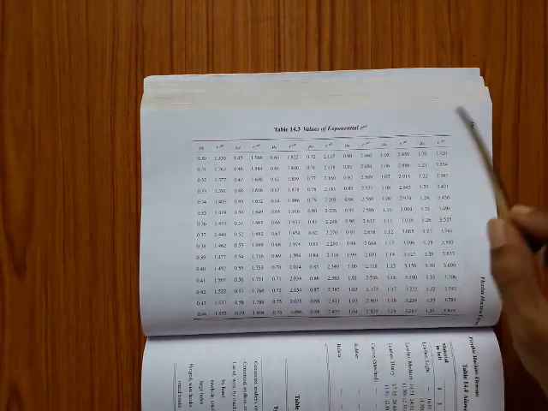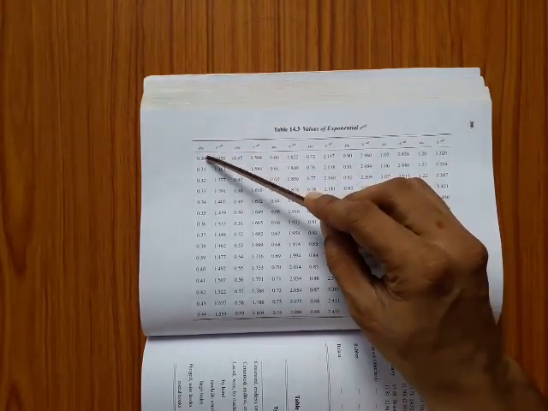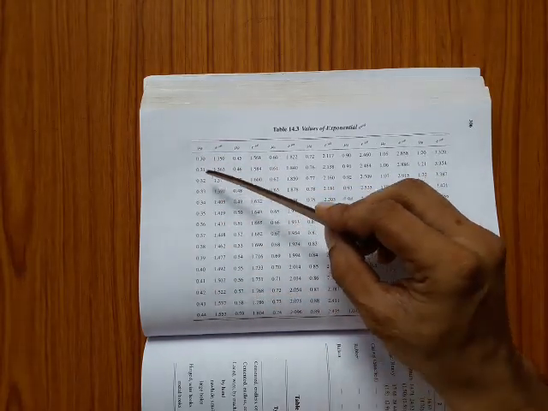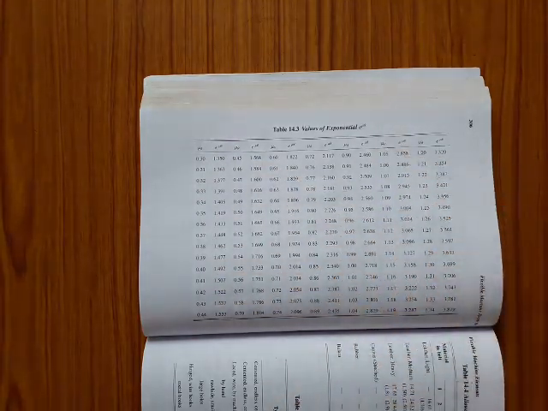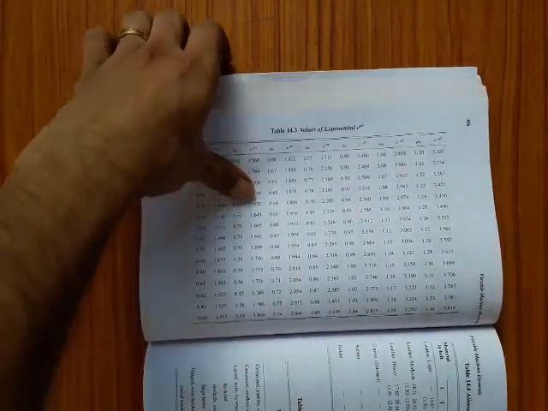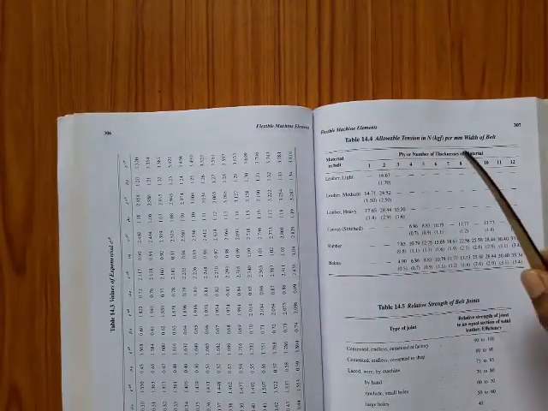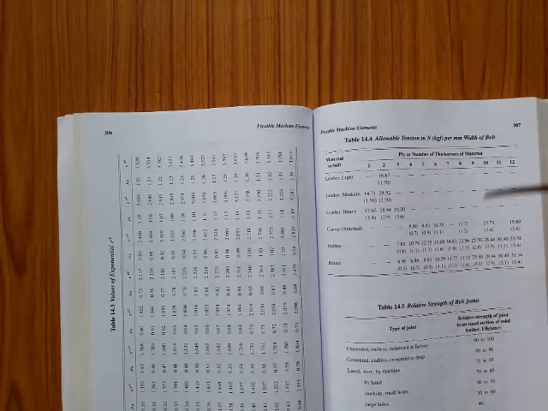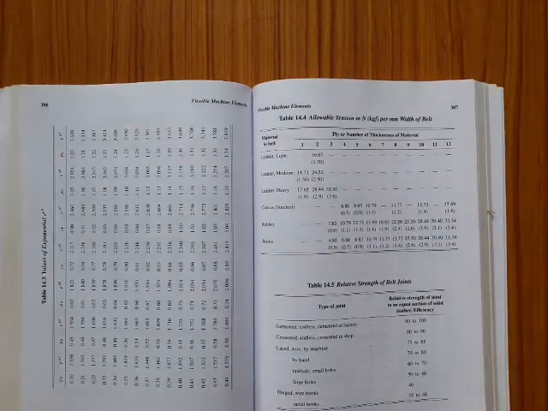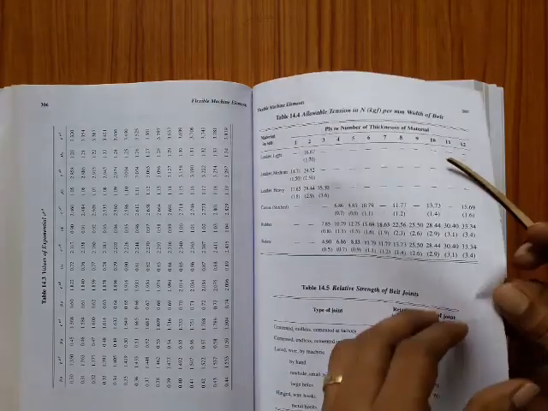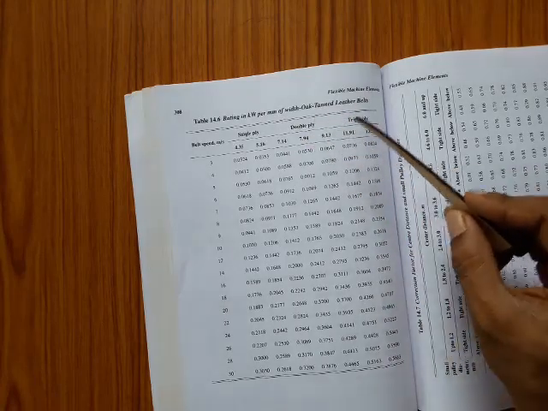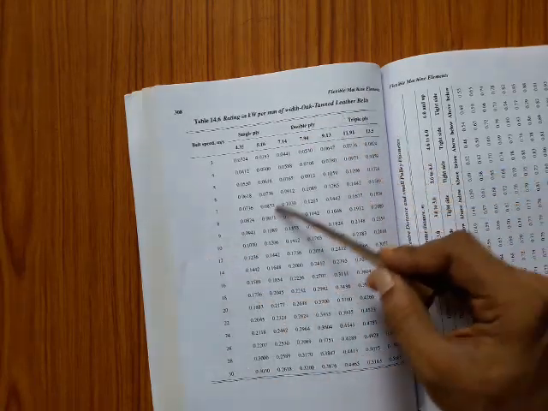Interpolations can also be done if required, but there is no need, because the values of mu theta given here are of closer range, 0.3, 0.31, 0.32. So there won't be any need for interpolation. Now if you look here, you can see the allowable tension values per mm width of the belt, that is also given here. We may not be using this particular table, but this is just for your information. Followed by this, you have the number of plies for oak tan leather given in this table.